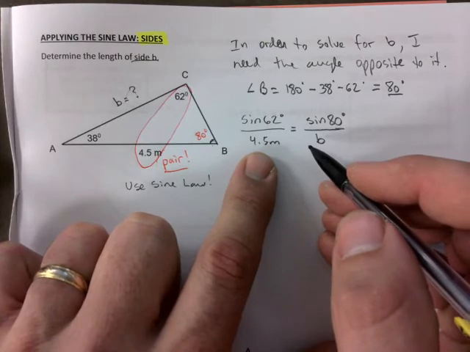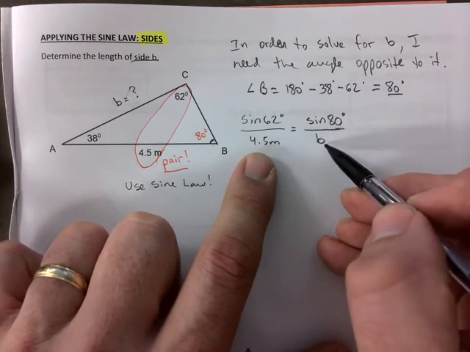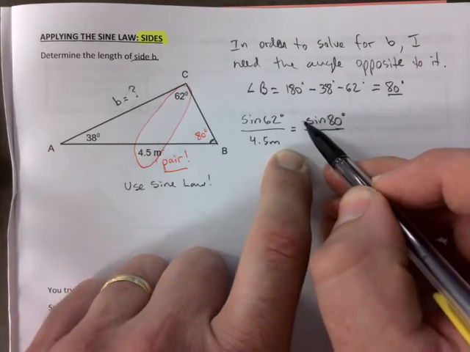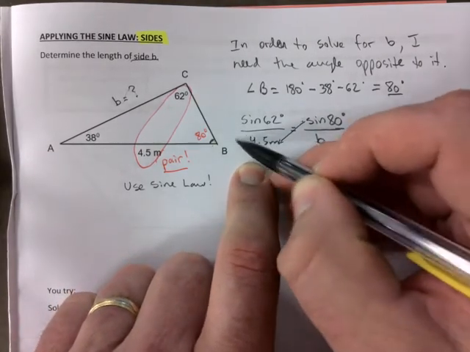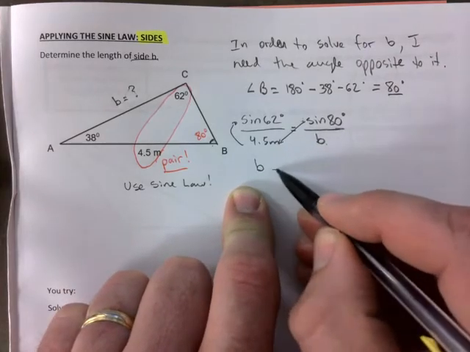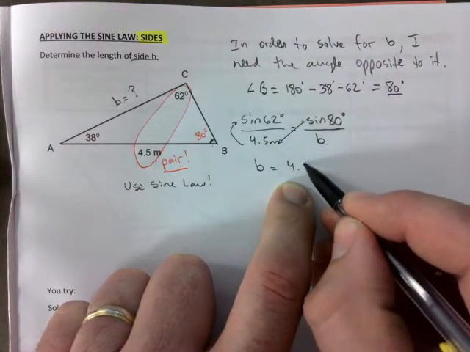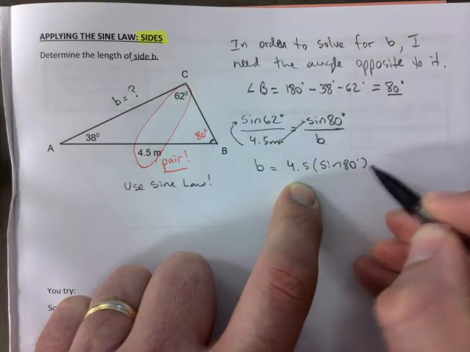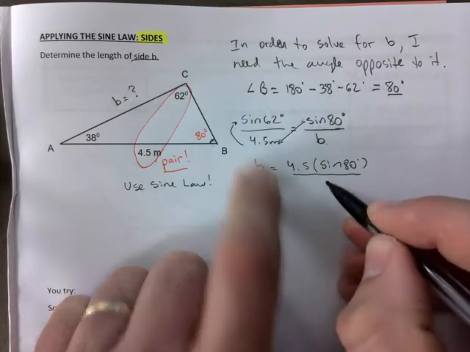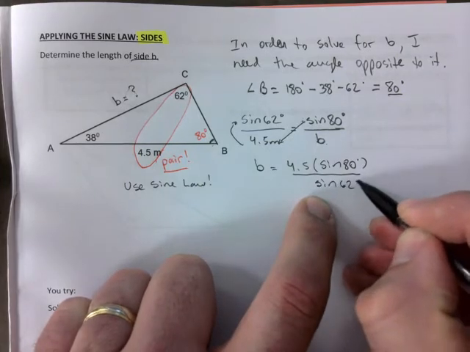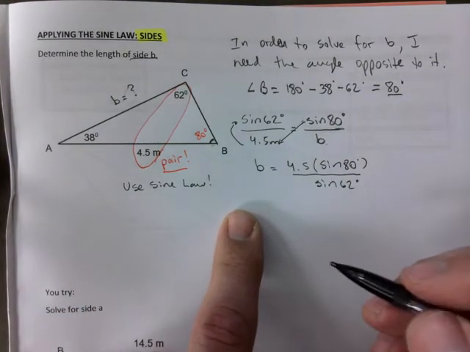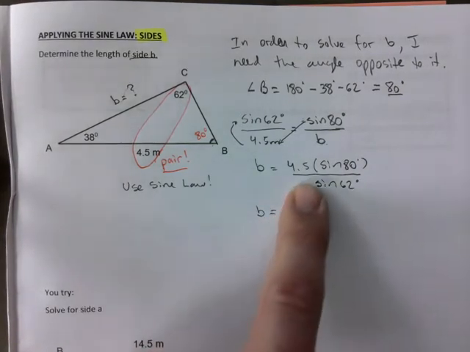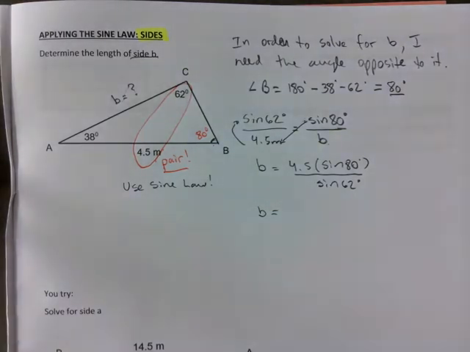Now, did I show you cross multiplying and dividing? I have a feeling in chapter 8 I did. So all you need to do is go to the side where the variable is, start with the known, and travel down and then up. So I need you to show me this part right here: 4.5 times sine of 80 divided by sine of 62. Just type this in and see if you get the same thing that I'm getting, okay?